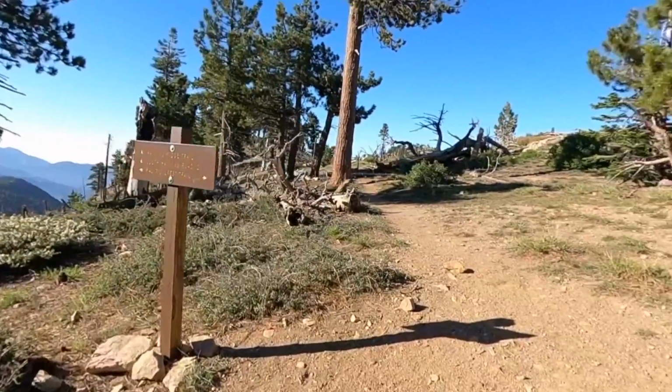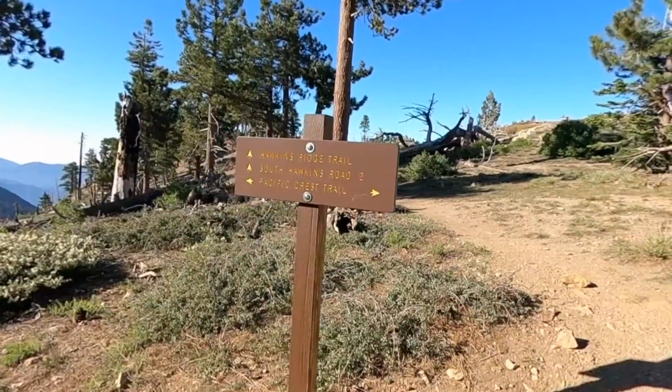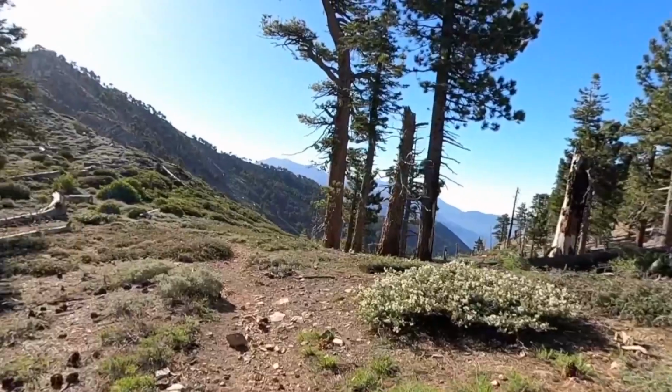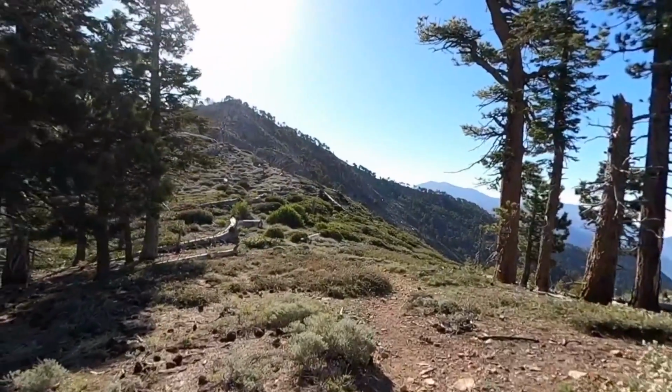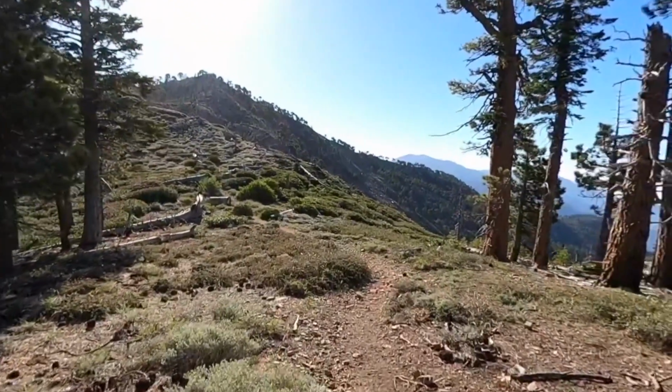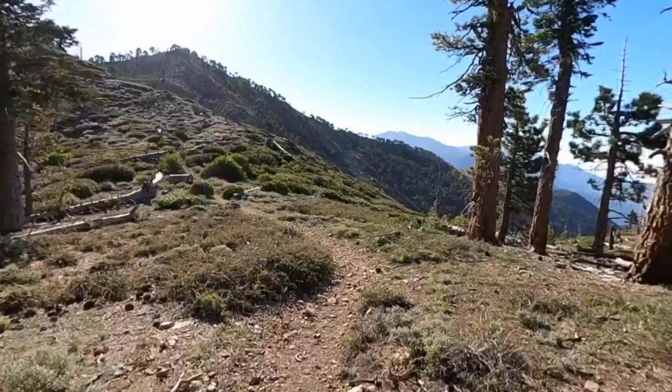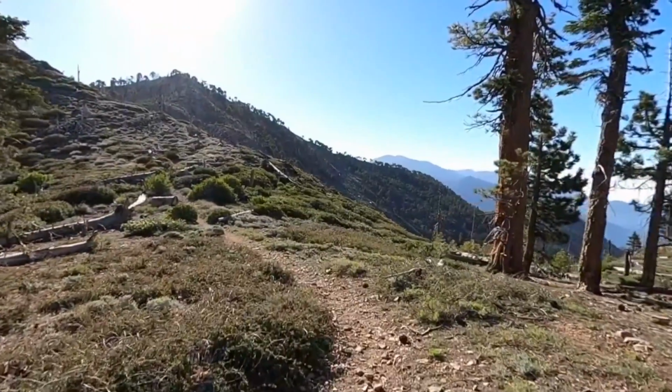Now eventually we're going to get to Hawkins Ridge, which is right here. We're going to come back and go down that, but first we're going to get Mount Hawkins, which is straight ahead there, the little pointy peak. So we're going to continue on the PCT for a little stretch until we get up there.